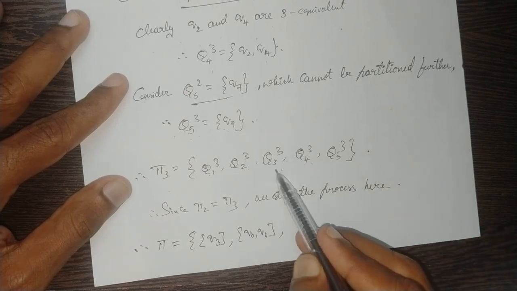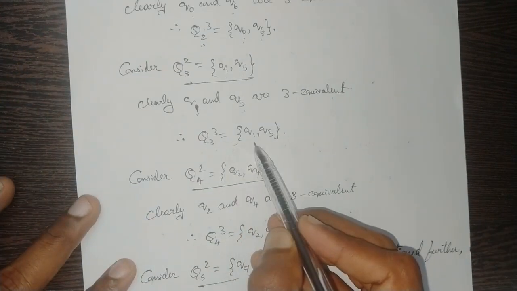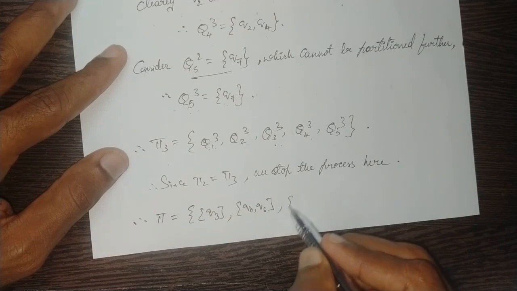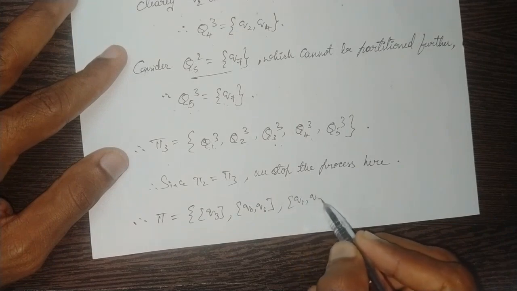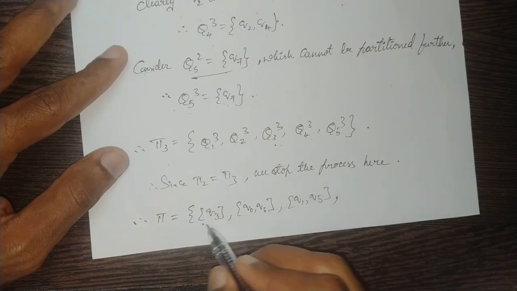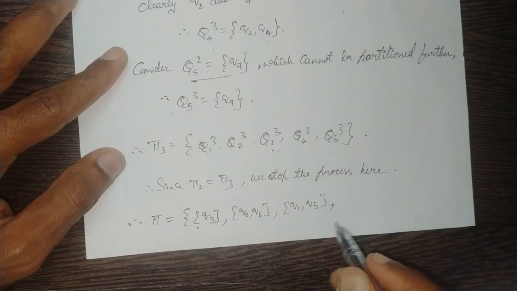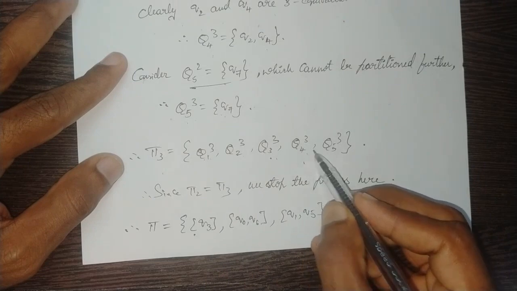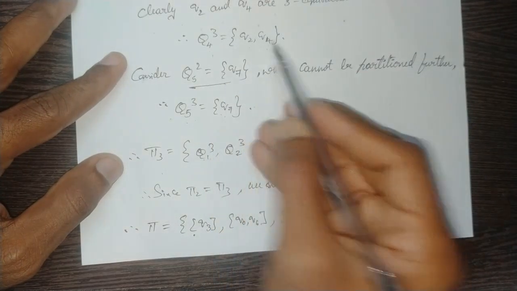And what is Q3 3? That is Q1, Q5, so it can be denoted by square brackets Q1, Q5. What is Q4 3?